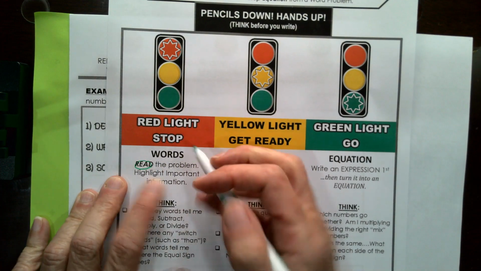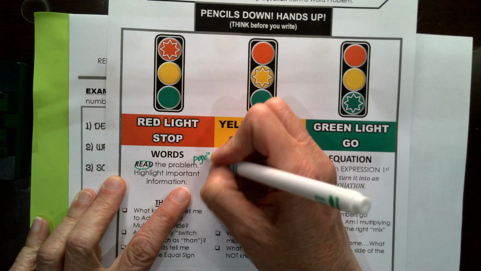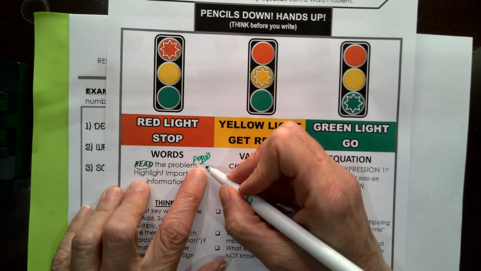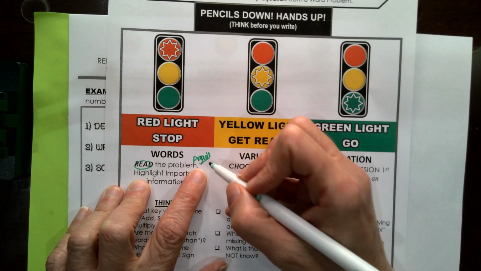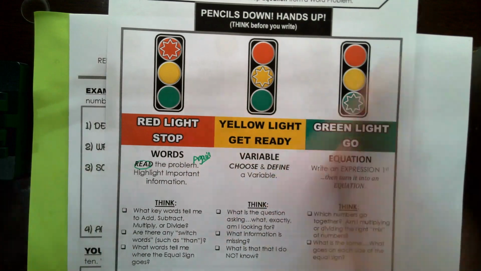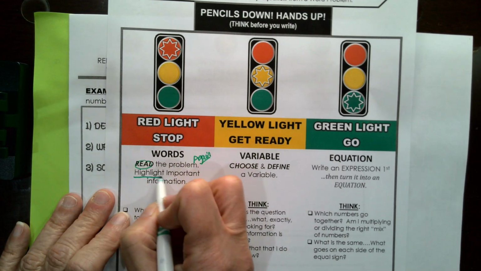So we're going to read it, and we're going to read it again. And we're going to read it again if we need to, until we get to the point where we really understand it and can explain it to someone else. All right. Once we've done that several times, now we can go back and highlight important information.